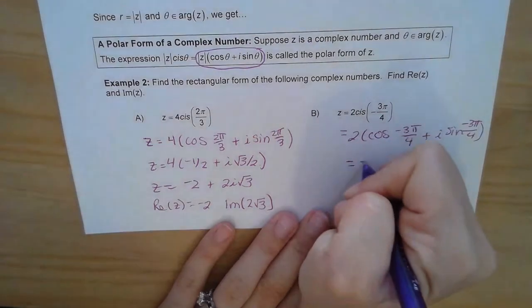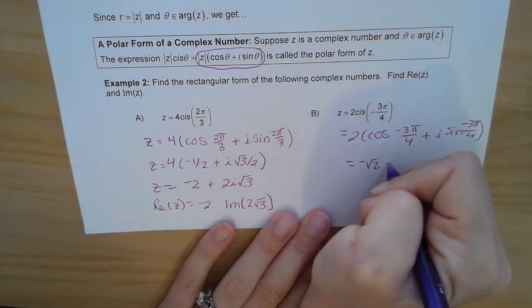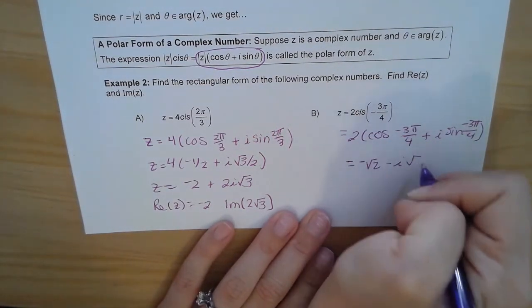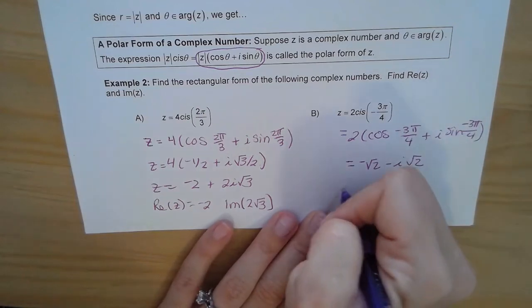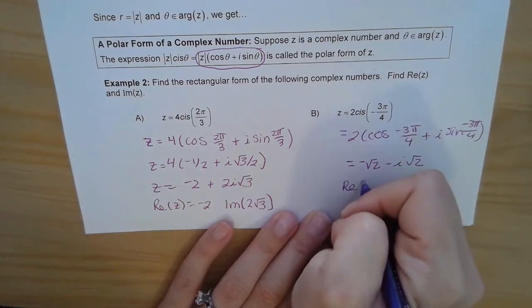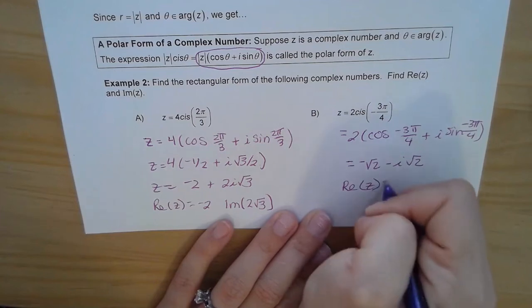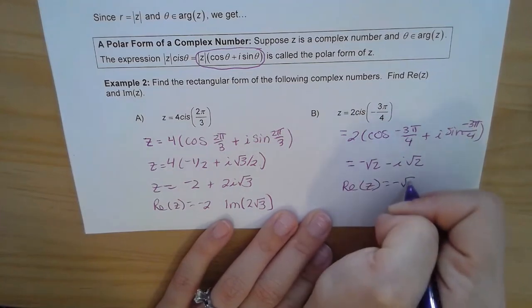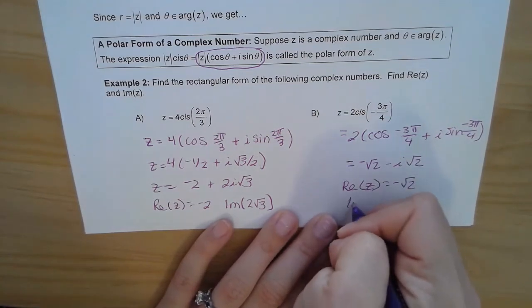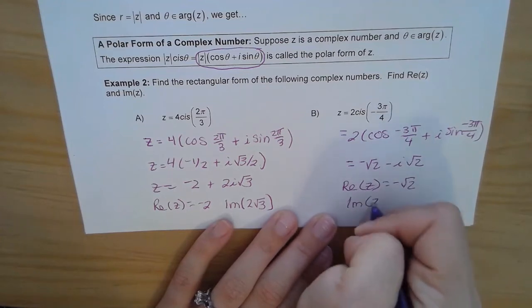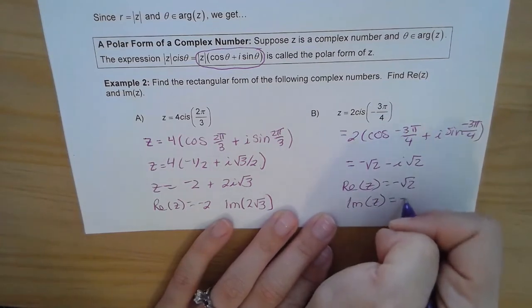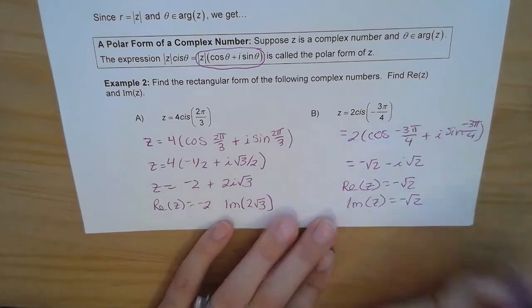You get negative square root of 2 minus i square root of 2, which then means we find that the real element equals negative square root of 2, and the imaginary element is negative square root of 2.